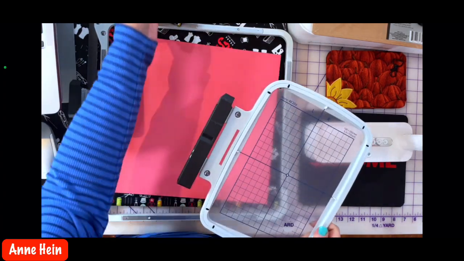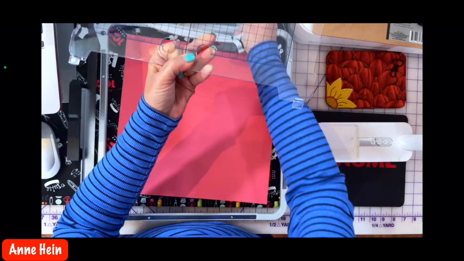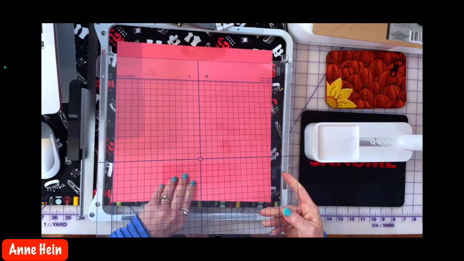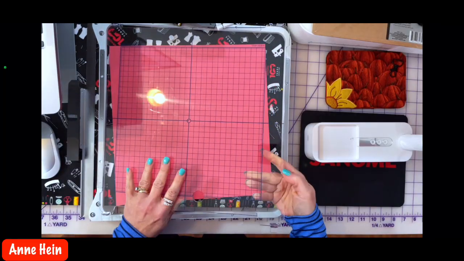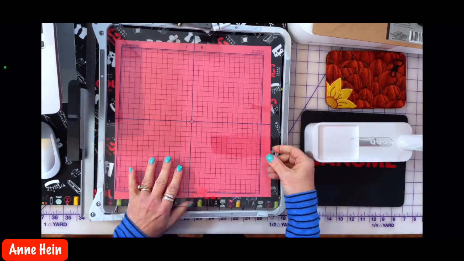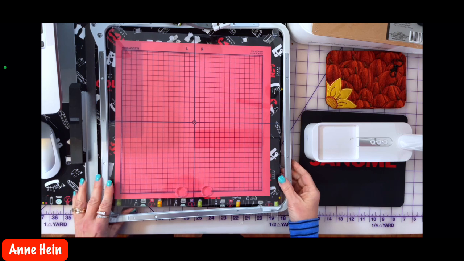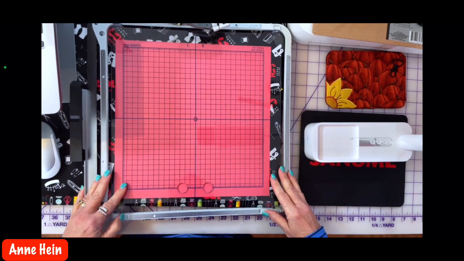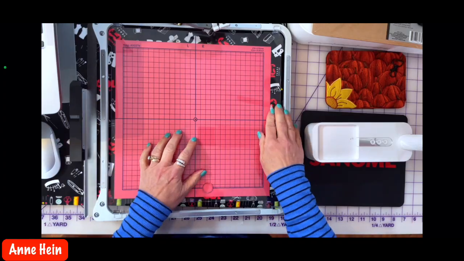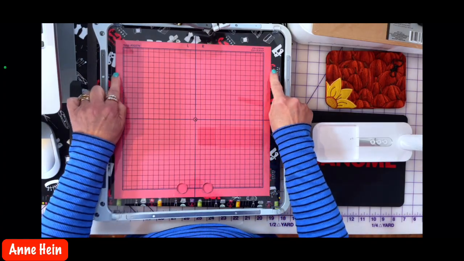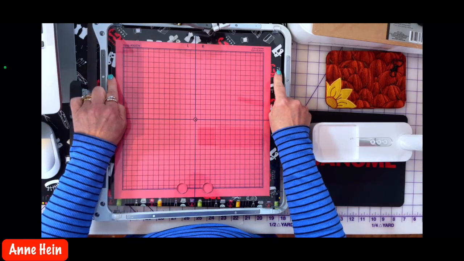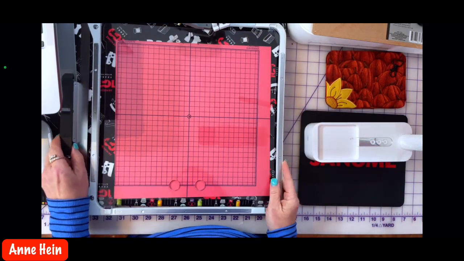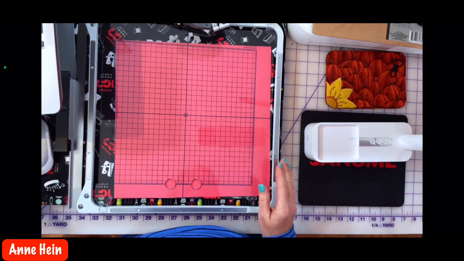Now this is the hoop that probably has the most differences, trying to keep the paper underneath square with this. The most differences in what's here side to side and what's here on this part. Let me get this flat. That's part of the problem.